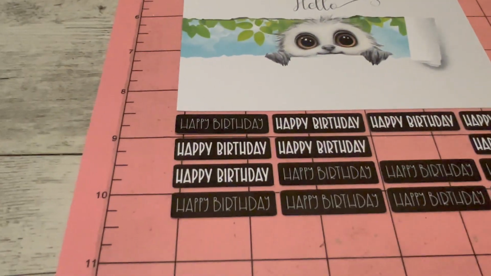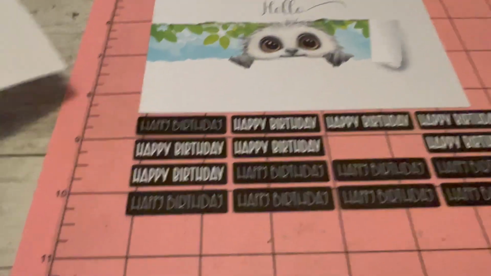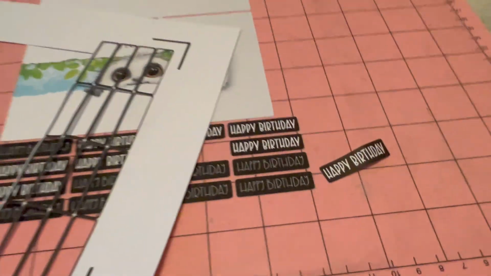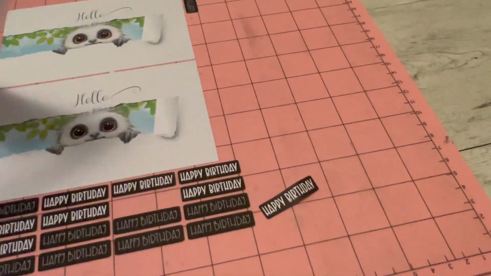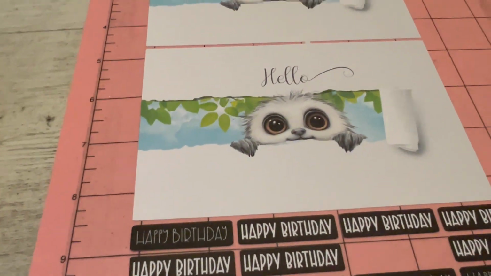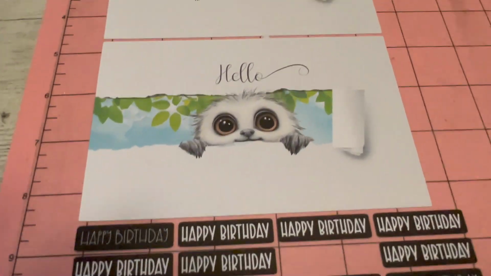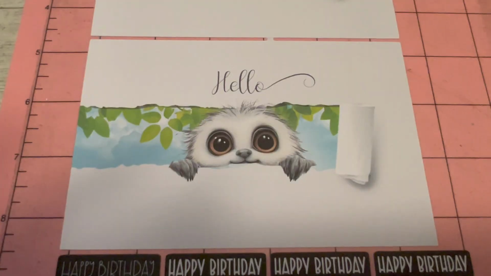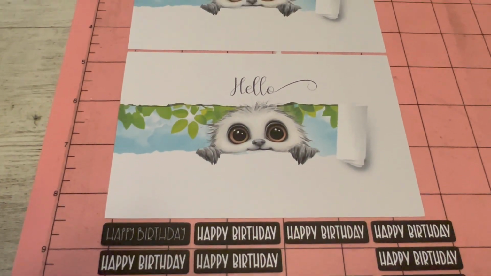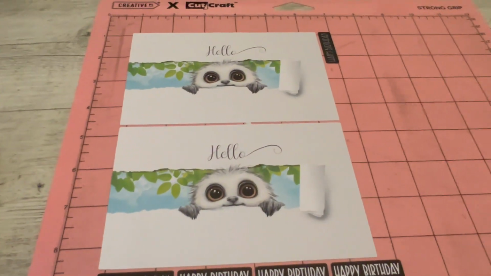And all your labels have been cut out. One got stuck and left behind. And now you are going to stick your topper onto a card base. And that's all there is to it.